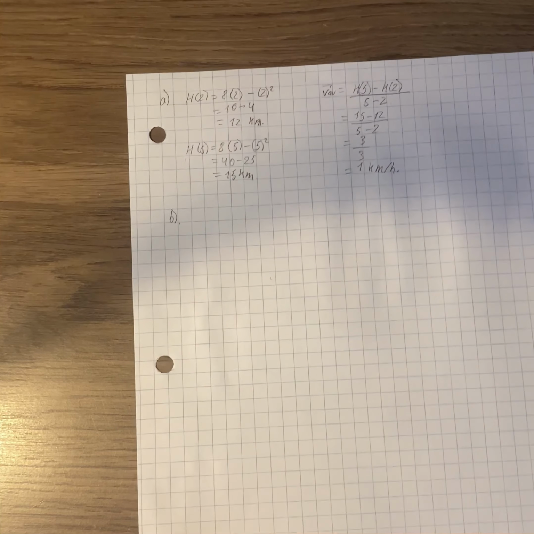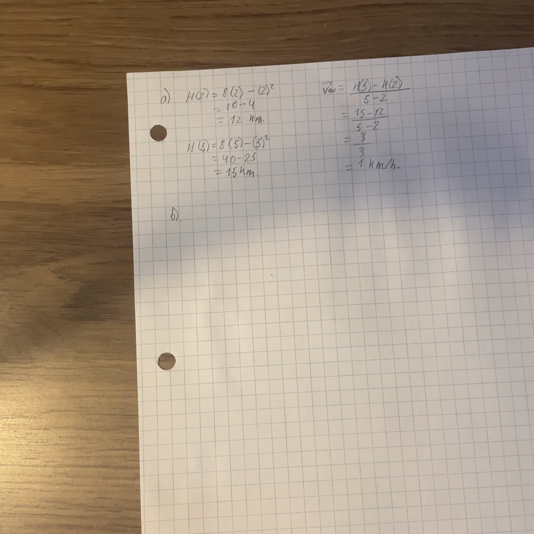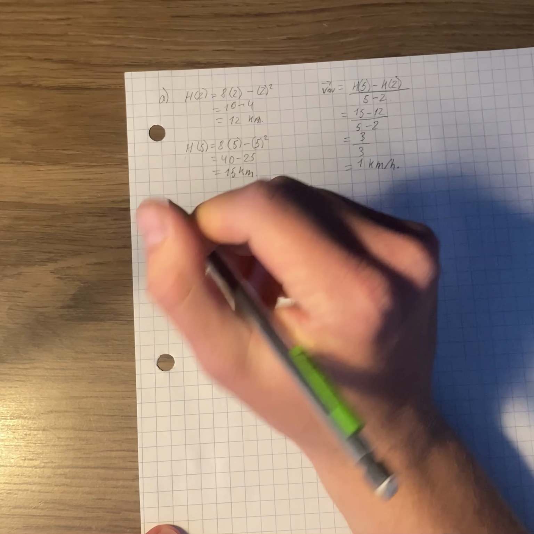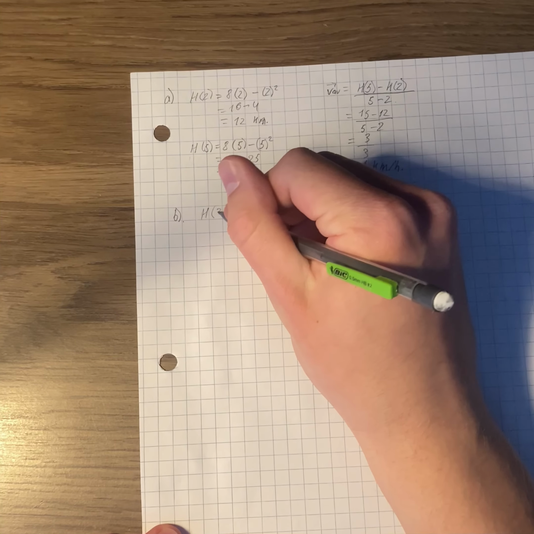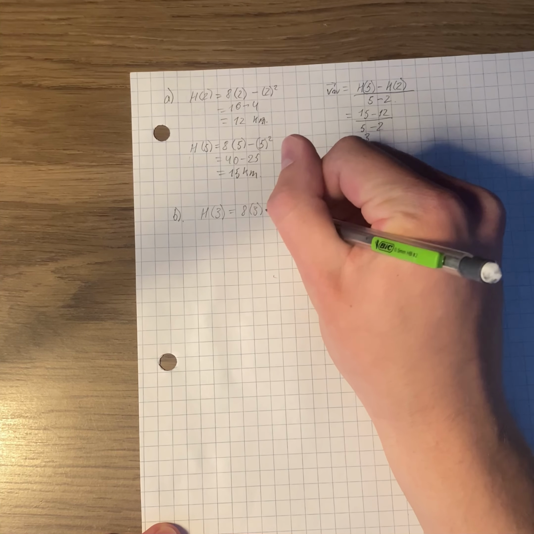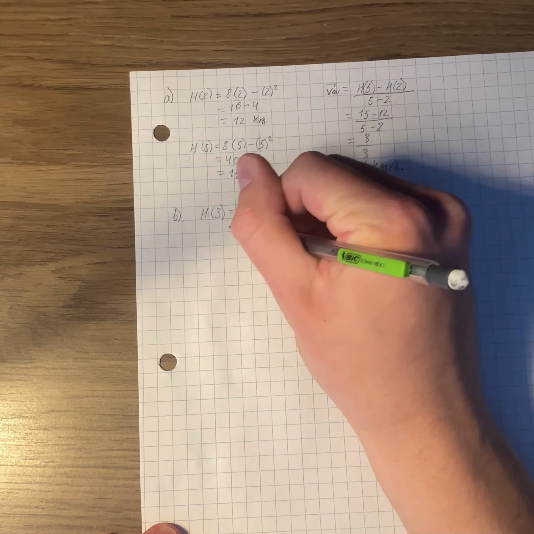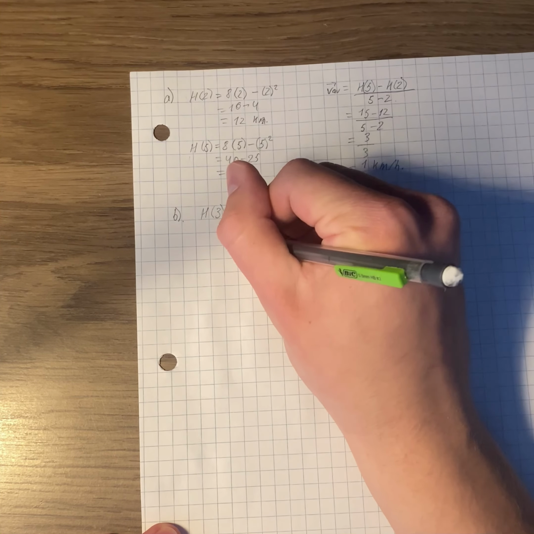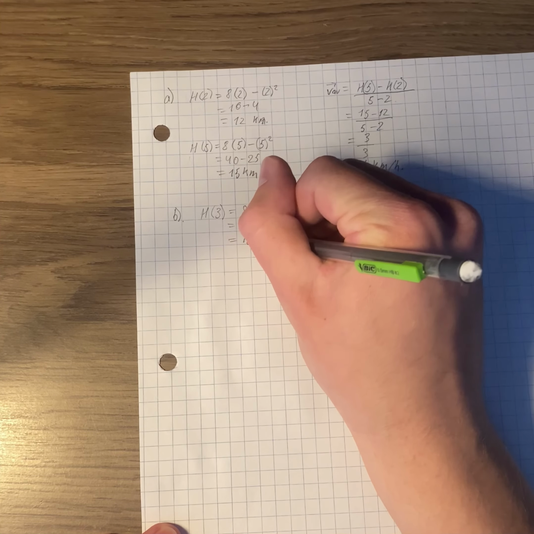Now, part B states, find the velocity at t equals 3 using a limit. So the first step that we have to do is find h at 3 to figure out the distance of that first. So it would be 8 times 3 minus 3 squared, which is 24 minus 9, and is 15 kilometers.